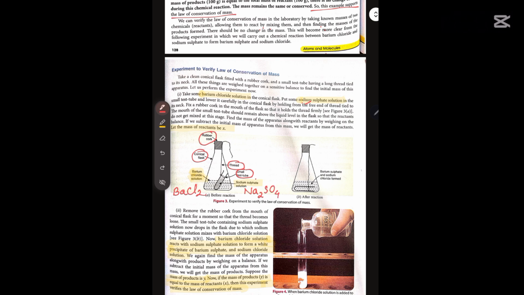Okay, so these two are kept. One is kept in the conical flask, that is barium chloride, and in the small test tube sodium sulfate is kept. Now in this type of attachment, you see the thread is coming out and it is made tight with the rubber cork such that the two solutions do not mix.